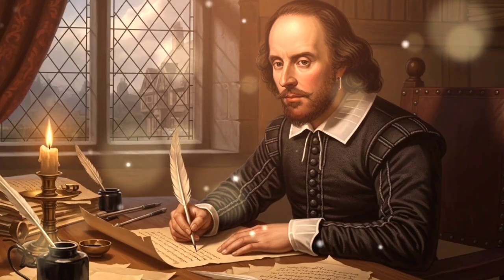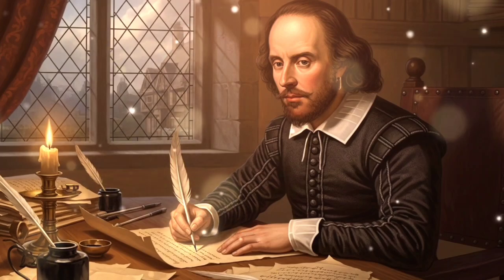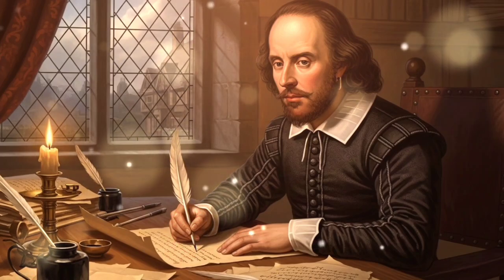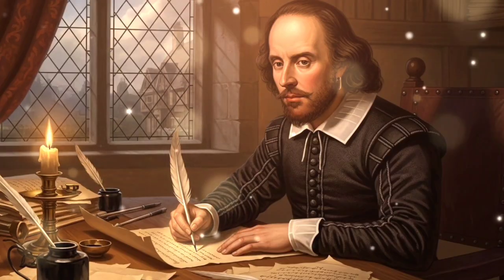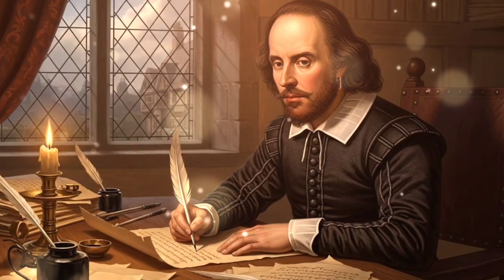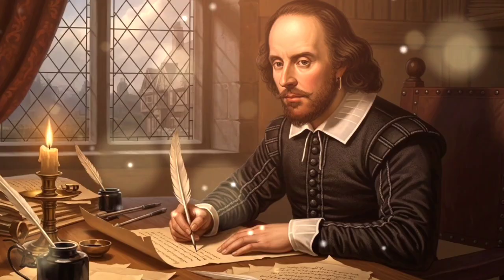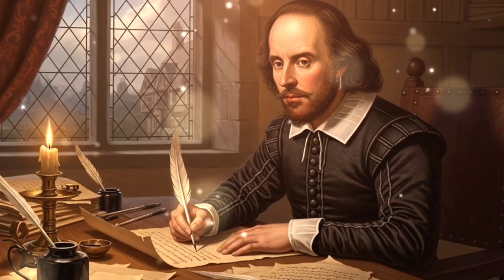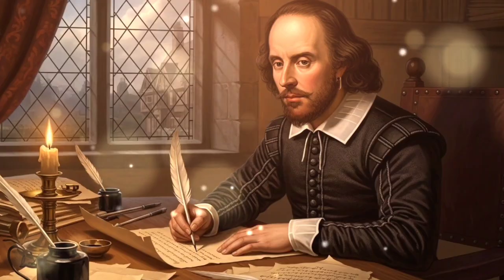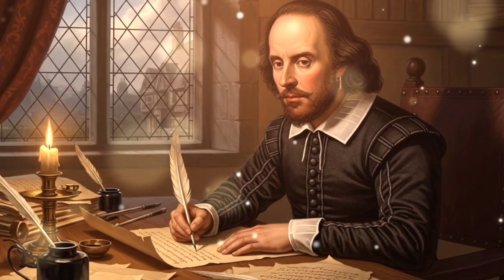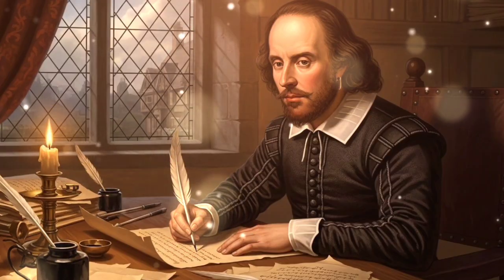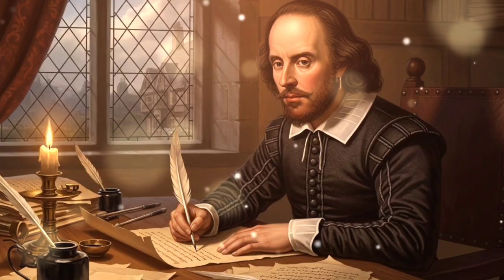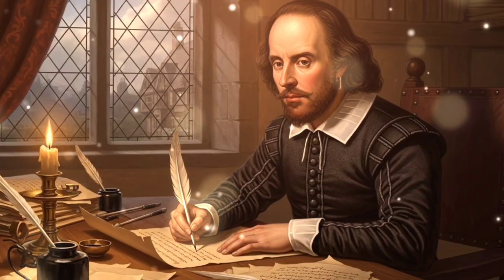Main themes: pride. Lear's pride stops him from seeing the truth. Family betrayal. Not all children are loyal. Blindness. Emotional blindness is more dangerous than physical blindness. Aging and power. Losing power can change how people treat you. This play reminds us, honesty is more valuable than sweet lies.